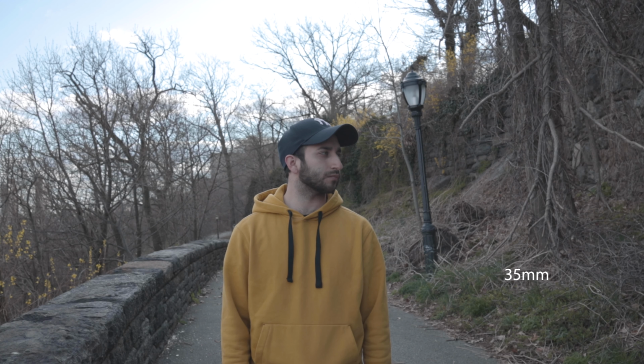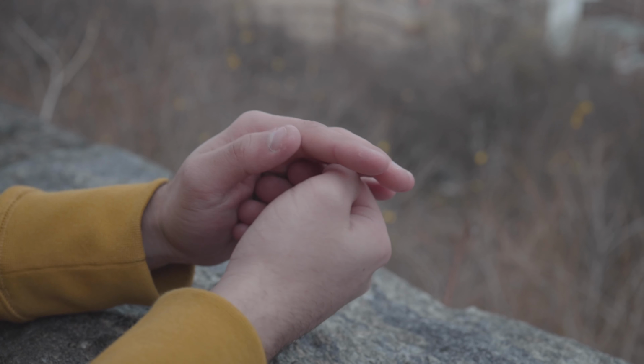Let's talk about that. So basically, the normal standard for a lot of people in the film world or video world, they tend to film at 35 millimeters, sometimes even 24. I personally don't have a 24 millimeter. The standard is a bit wider, and when you shoot at a wide focal length, it'll allow movement to look more dynamic.